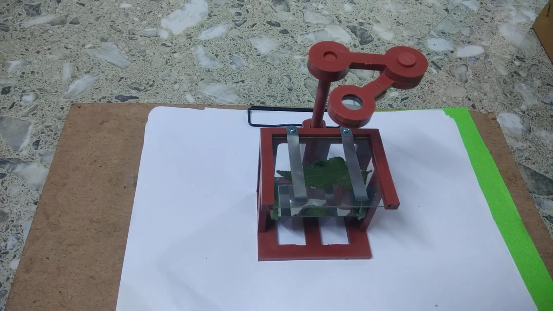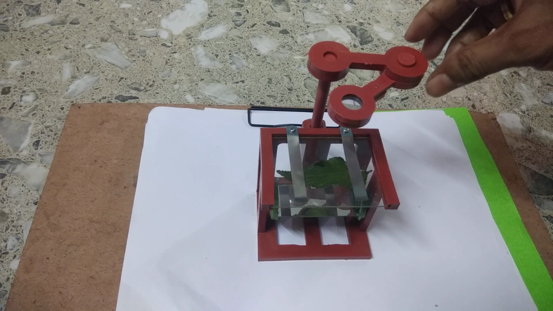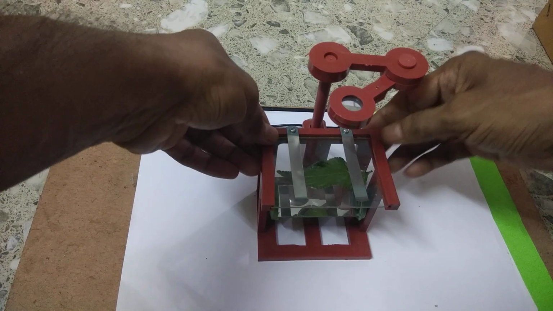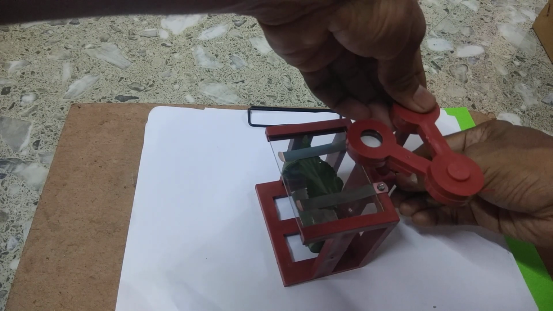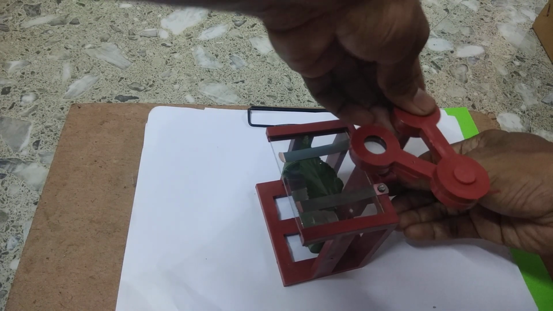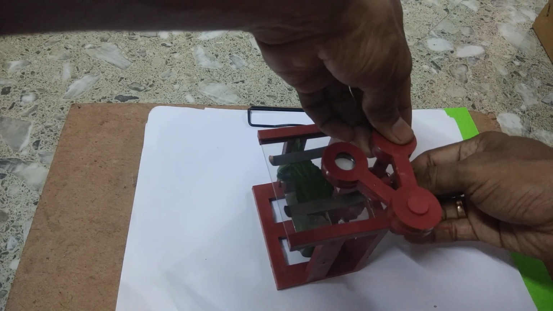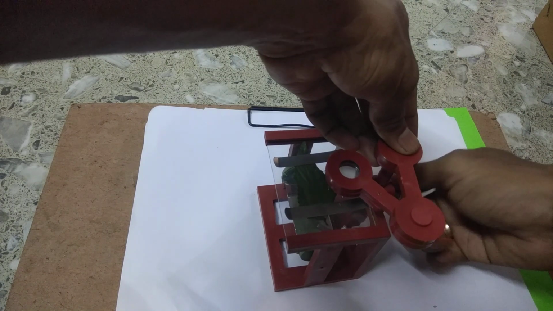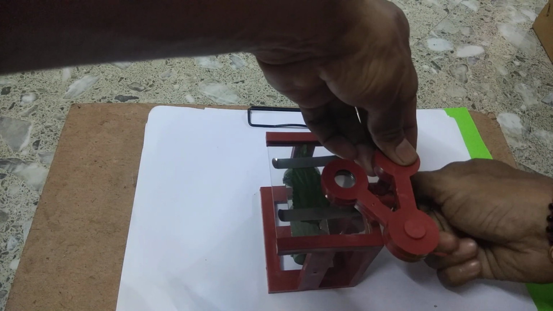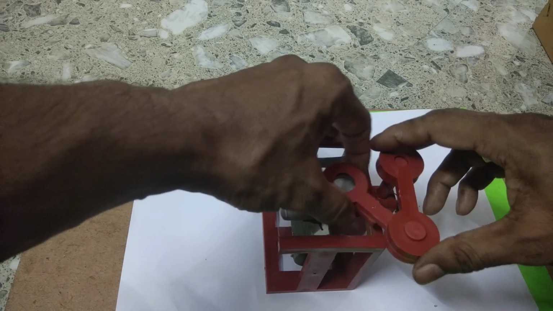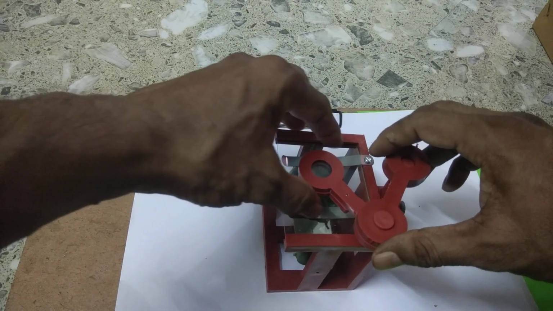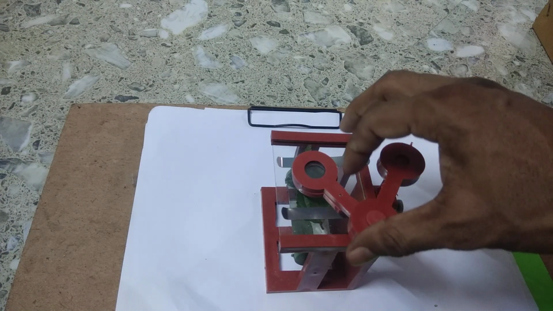Right? Now if you want to observe the leaf with this dissection microscope, you have to move this to focus, this one to move up and down, to focus the leaf.